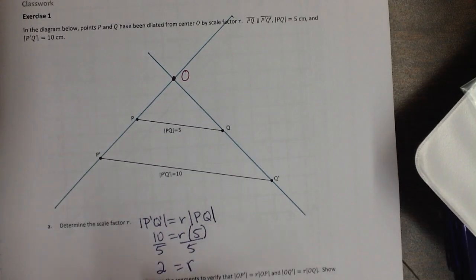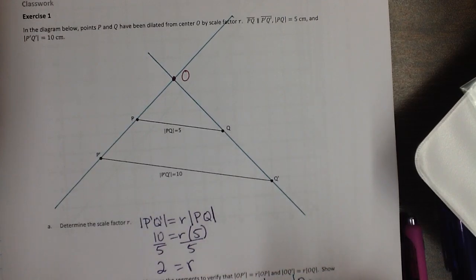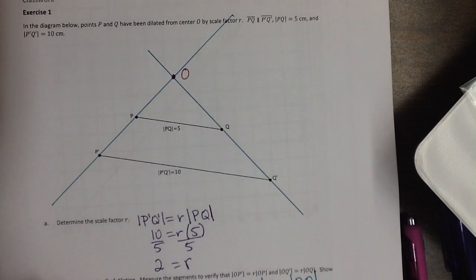So, I'm just going to write this out. Do the same thing for O to Q prime. And then I'm just going to do some measurements. So here we go.